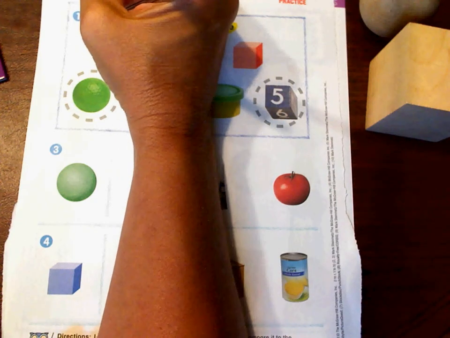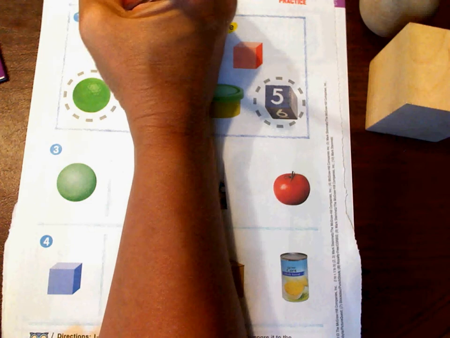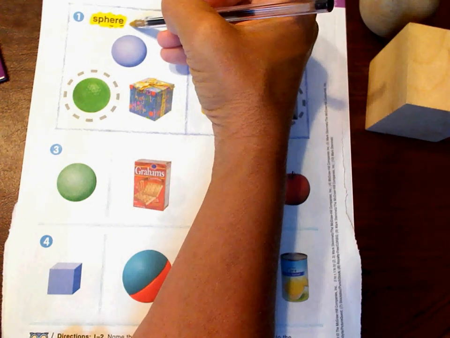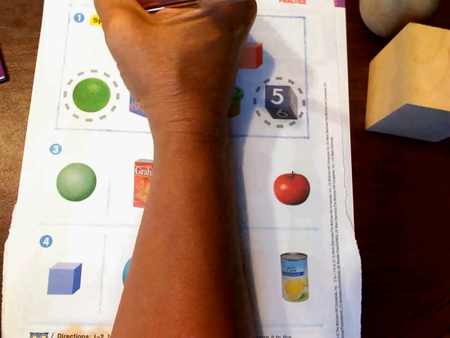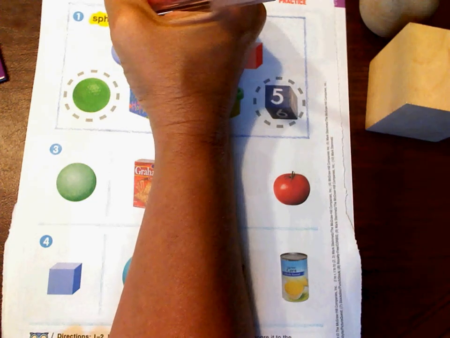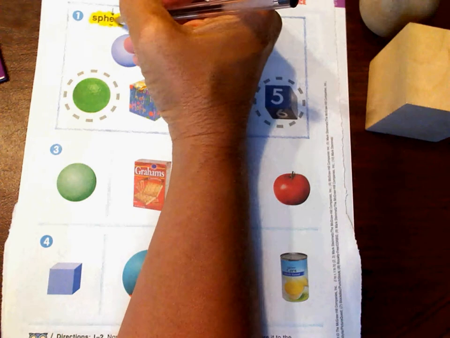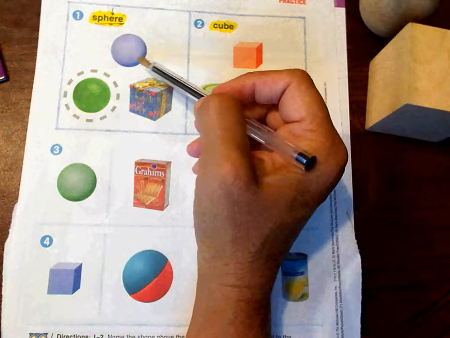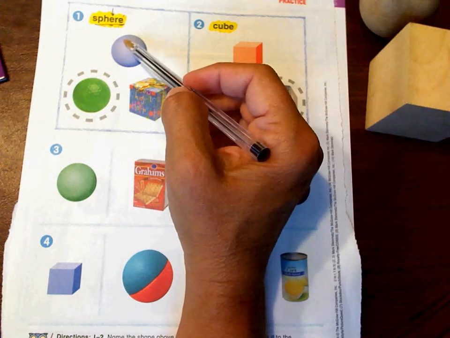Now I want you to notice here, this is something we've been learning in our reading. There are two vowels here. Here's a vowel and here's a vowel. So when there are two vowels in a word, boys and girls, remember the first one does the talking and the second one doesn't say anything at all. And so this is sphere. Okay, so remember the sphere is the round ball-shaped object.